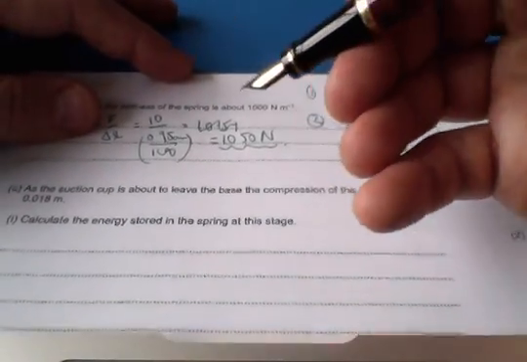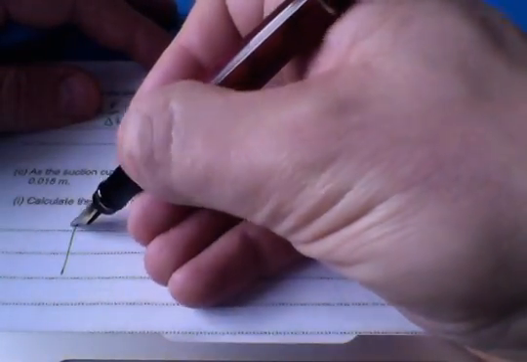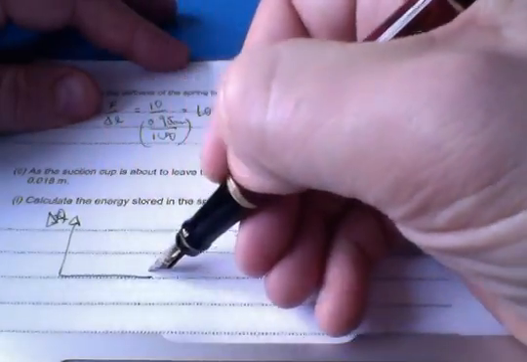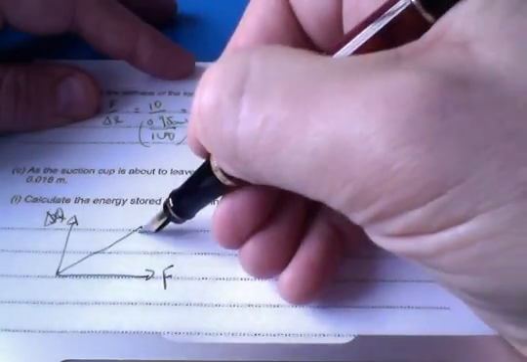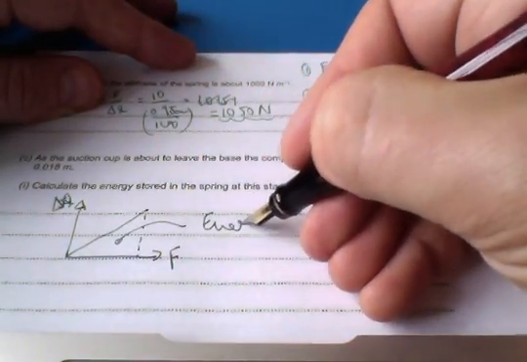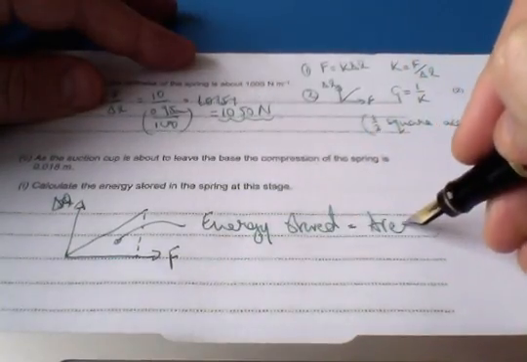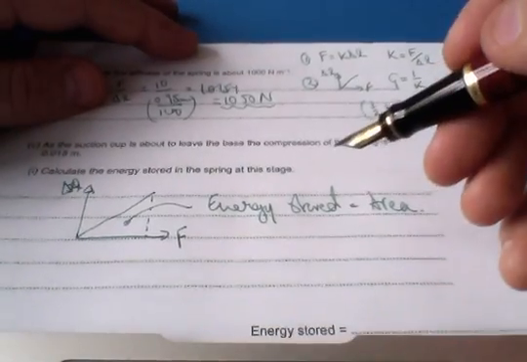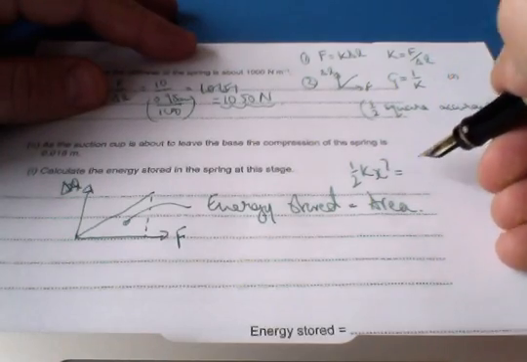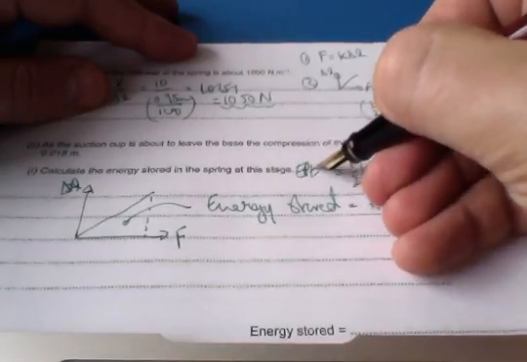Let's move on. What about suction cup leaves the base, compression spring is, calculate energy stored. Okay, energy stored. So in a delta L compression against force, the energy stored is the area under the graph. And of course, some might say, oh, well, it is as well a half kx squared, which is the same as a half Fx is the elastic potential energy, which of course it is.